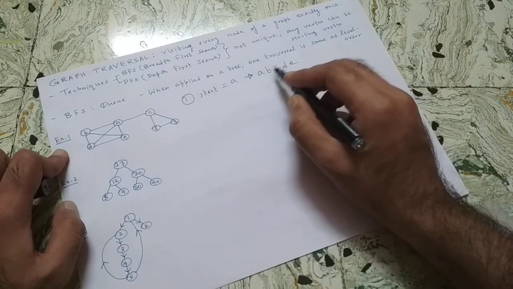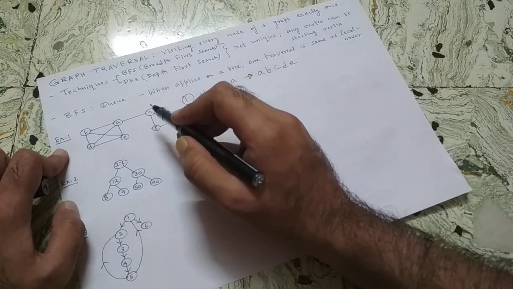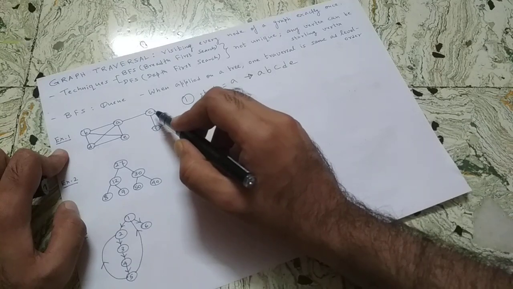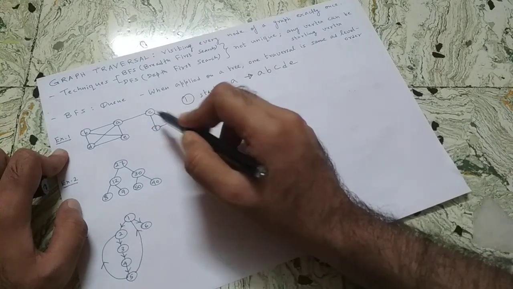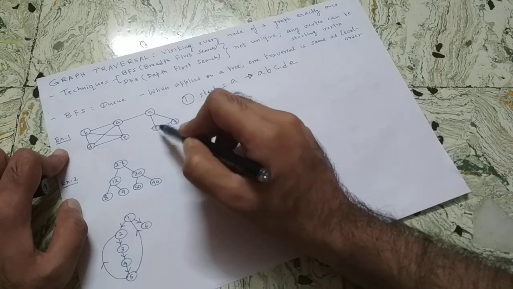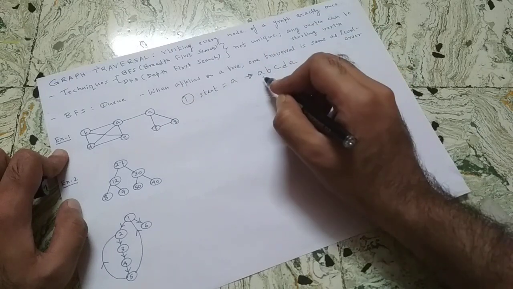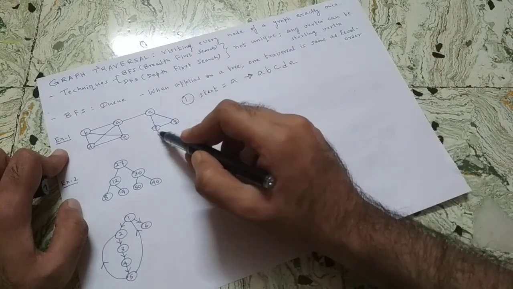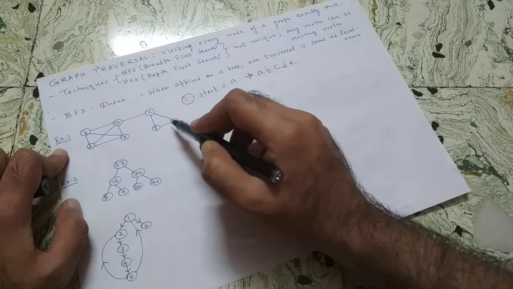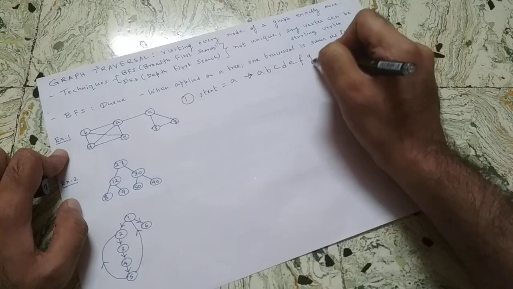Now, which was the next vertex to be visited after B? The next vertex was C. So now I'll look at all adjacent vertices of C. You can find that the adjacent vertices of C are A, F and G. Out of these 3 adjacent vertices of C, A has already been visited, which you can see in your output list. F and G have not been visited, so you can visit them in any order that you want. I'll visit F and then I'll visit G.